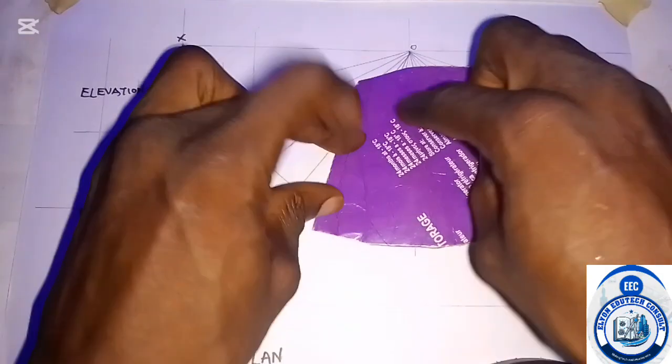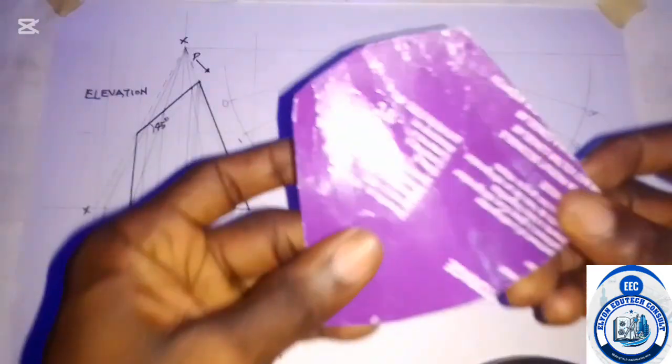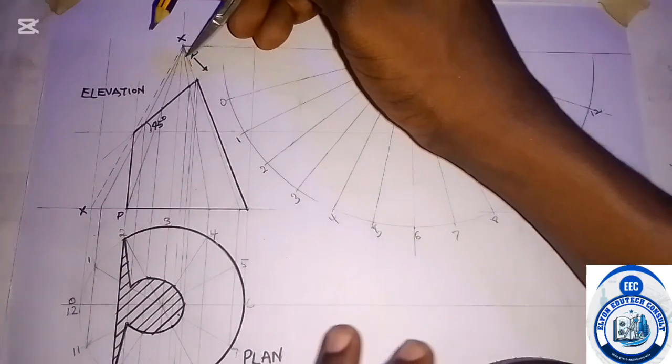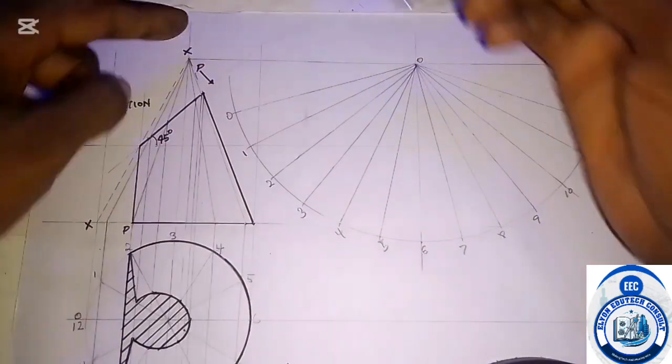Okay, it will go this way. So this will be the development. All right, now what I'm going to do next is this. I'm going to needle on this because we are using XX as the seam.